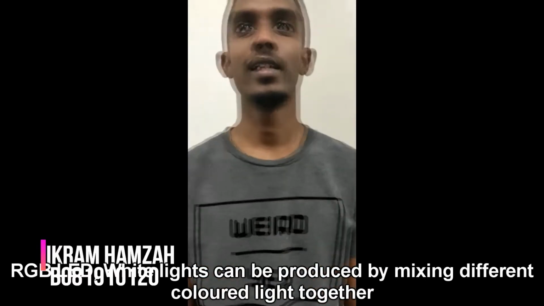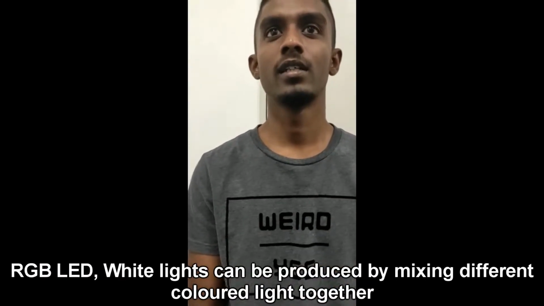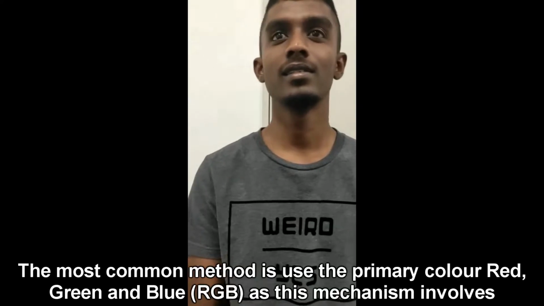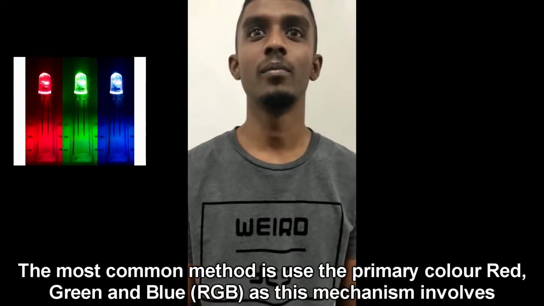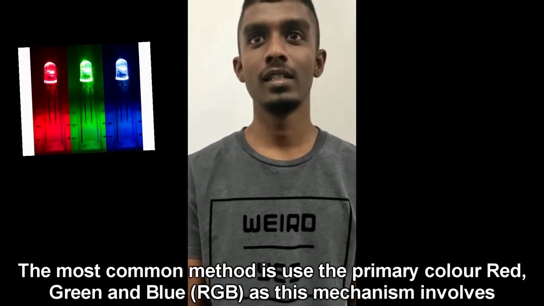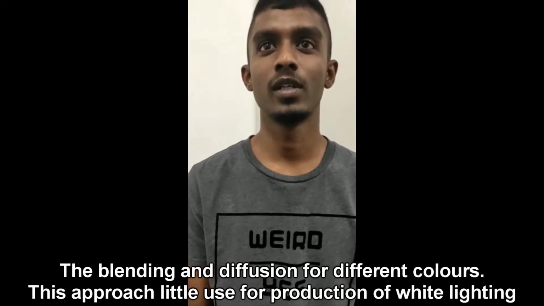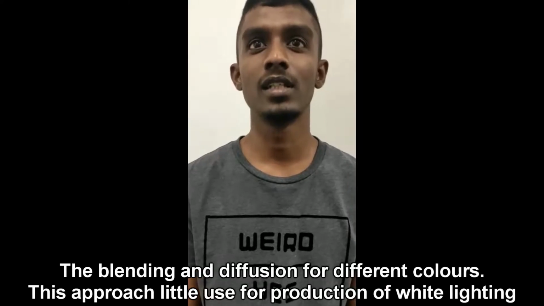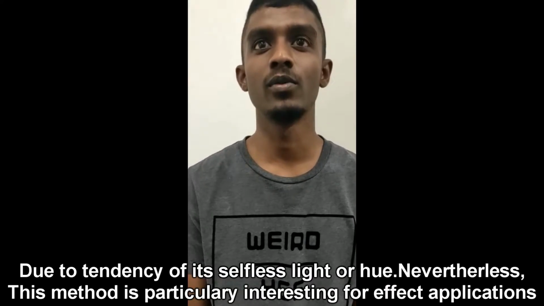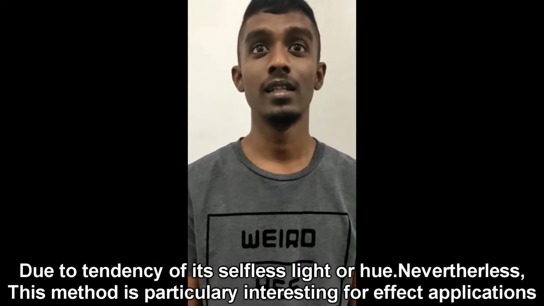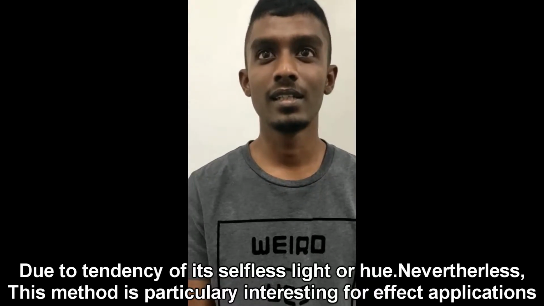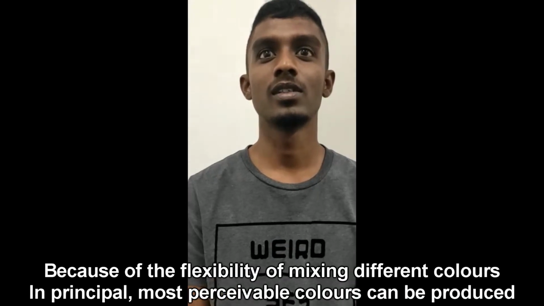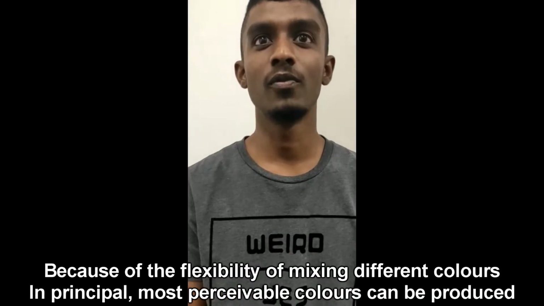RGB LEDs. White light can be produced by mixing different colored lights together. The most common method is to use the primary colors red, green, and blue (RGB). As this mechanism involves the blending and diffusion of different colors, this approach is little used for the production of white lighting due to its tendency to have a slight tint or hue. Nevertheless, this method is particularly interesting for effect applications because of the flexibility of mixing different colors.